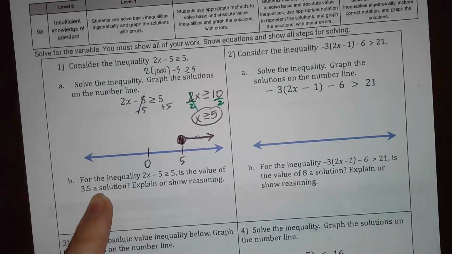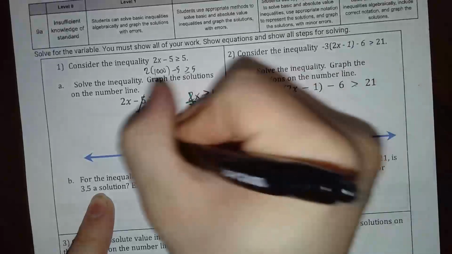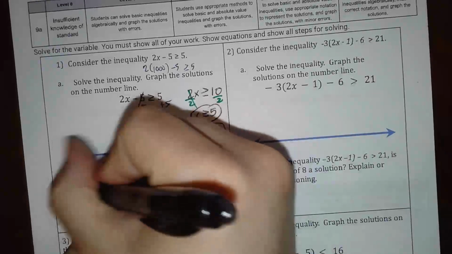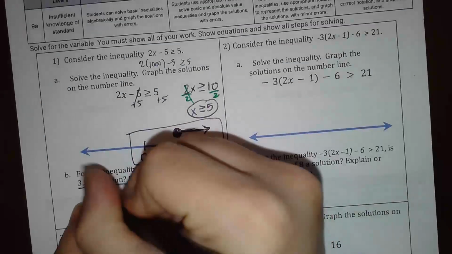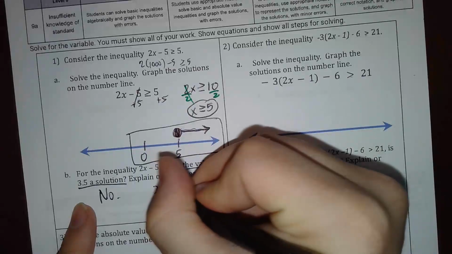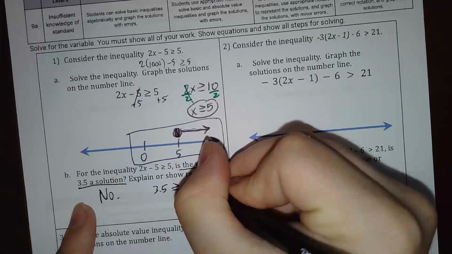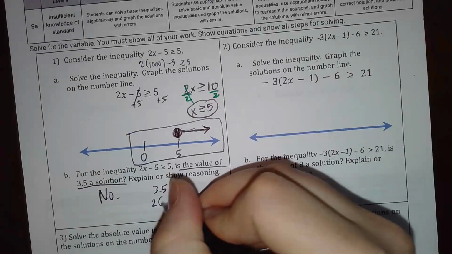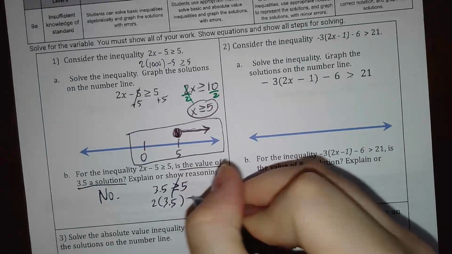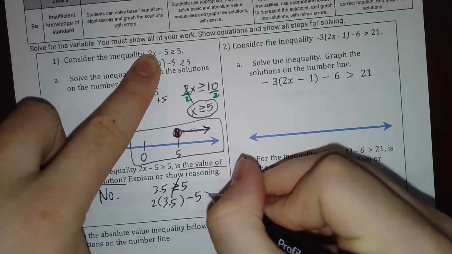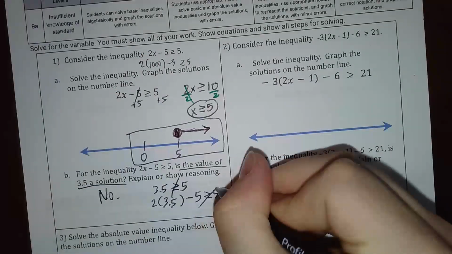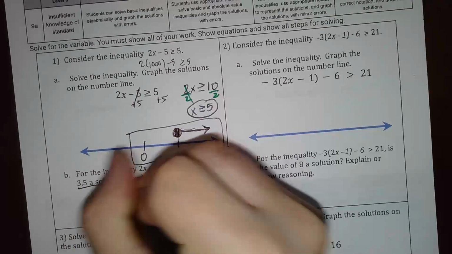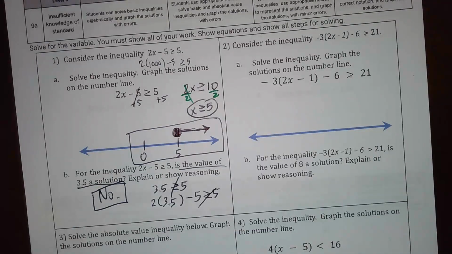So letter A, we graph it. Letter B, is the value 3.5 a solution? We can say no. 3.5 is not greater than or equal to 5. Also, if we substitute 3.5 into our original inequality, it would give us a false statement. So the answer is no. Problem number 2.